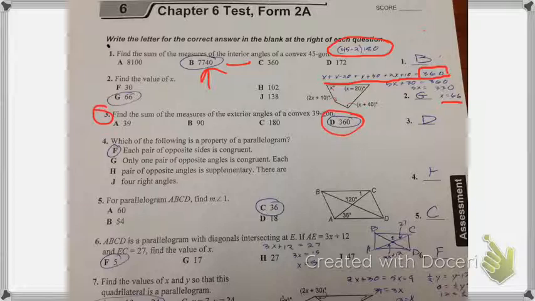Number 3, the sum of the measures of the exterior angles, which is always 360. Remember, interior angles is n minus 2 times 180, so it can get pretty big. Exterior is always 360. That's d in number 3.